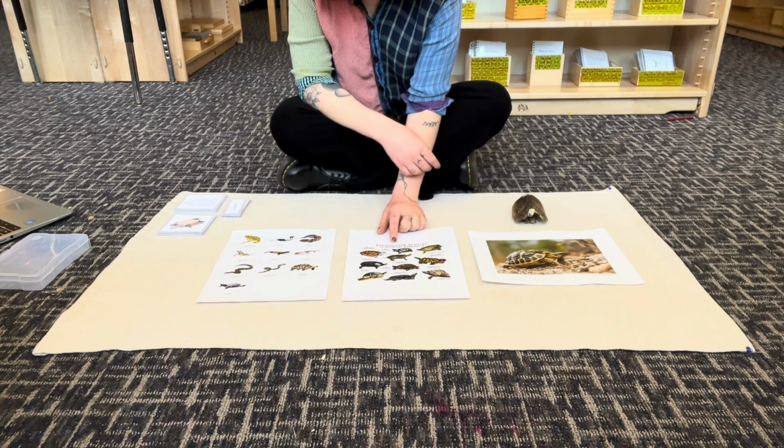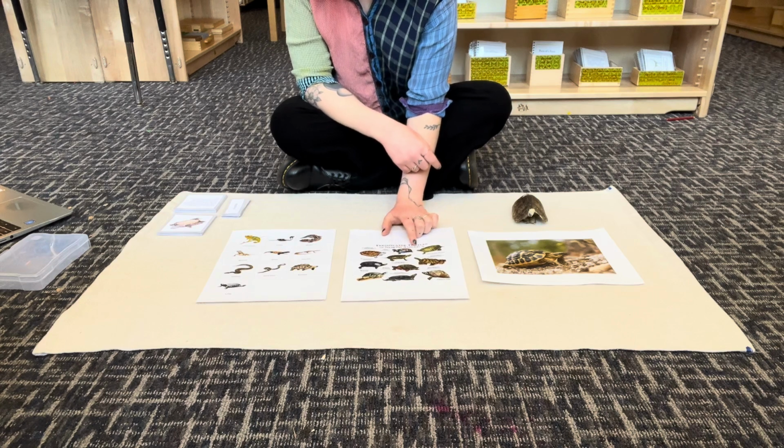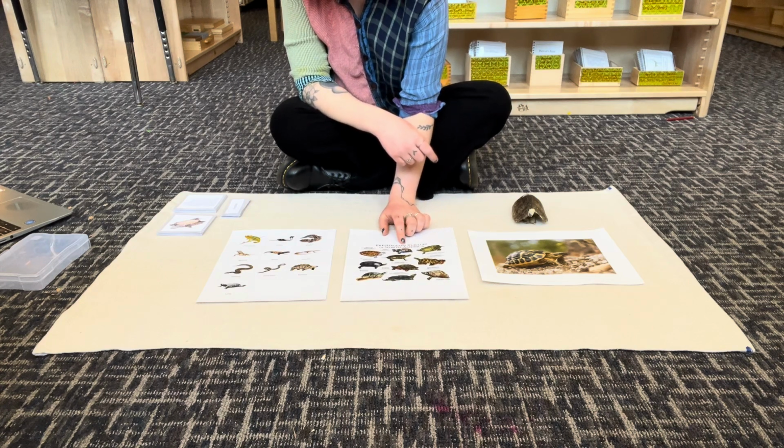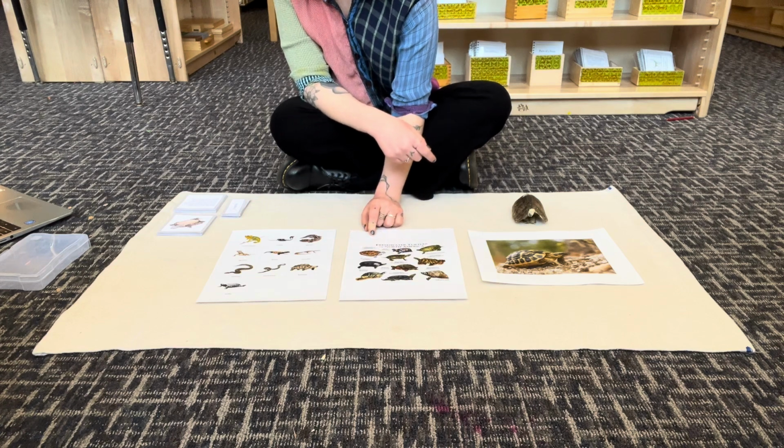These are some freshwater turtles of North America. North America is the continent we live on. And we live on Lake Michigan, which is a freshwater body of water, a freshwater lake. So you could probably find some of these turtles around where we live.